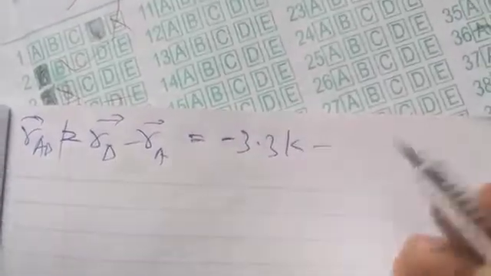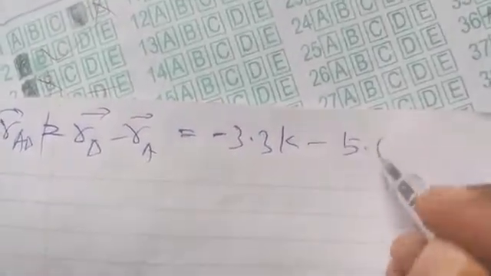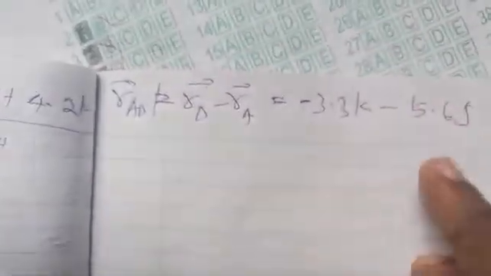So r_D is minus 3.3k and r_A is minus 5.6j. So r_D minus r_A is minus 3.3k minus minus 5.6j. Let's write it with j before k.